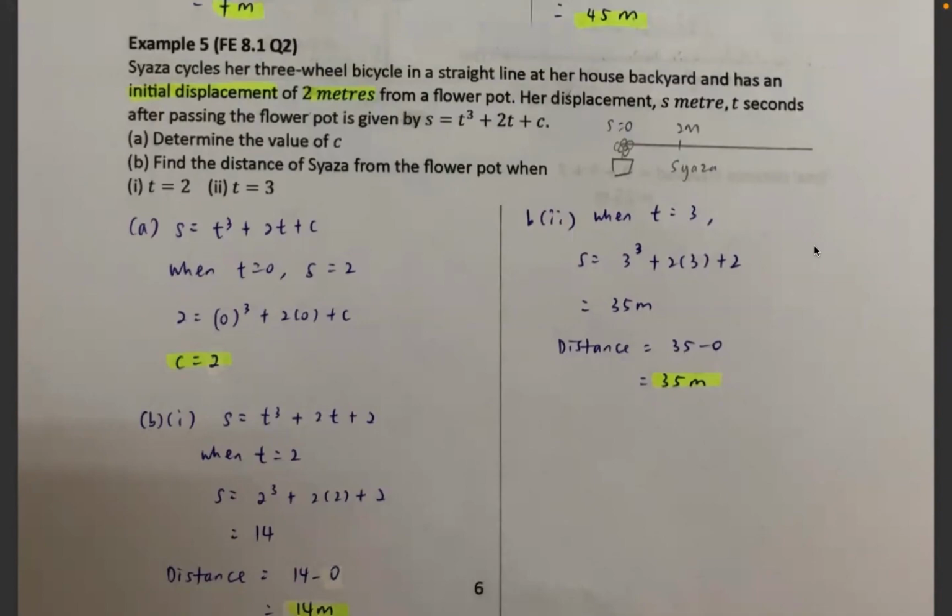Example 5. Shaza cycles her 3-wheel bicycle in a straight line at her house backyard and has an initial displacement of 2 meters from a flower pot. Whenever you see the word initial, it means at the beginning, when t equals 0. So this means when t equals 0, s equals 2. From a flower pot, that means in this case, the flower pot is like the fixed point O. At the flower pot, s equals 0. And Shaza is here in the beginning, 2 meters to the right of the flower pot. So 2 meters from the fixed point O.